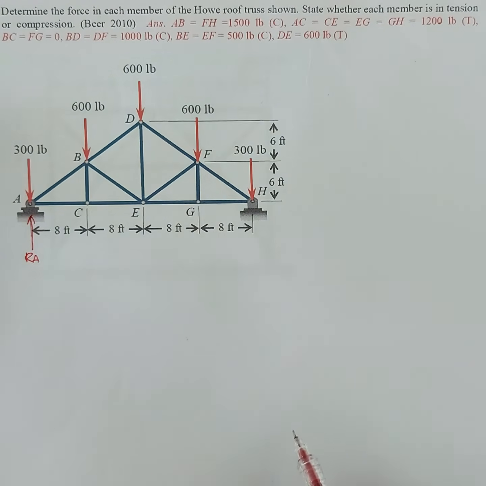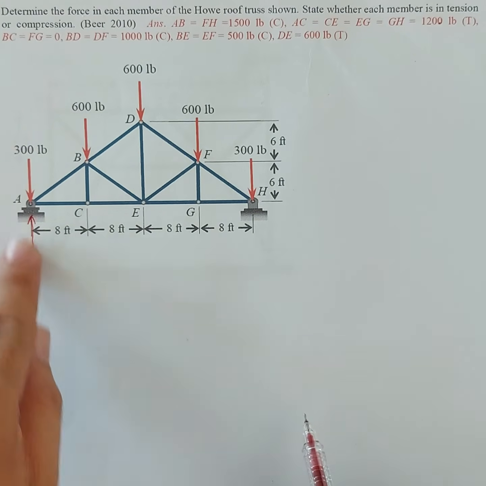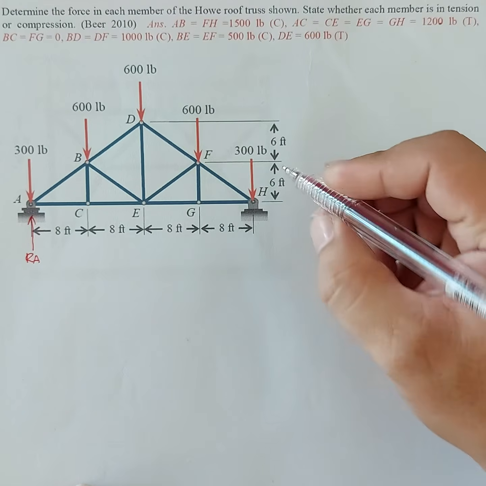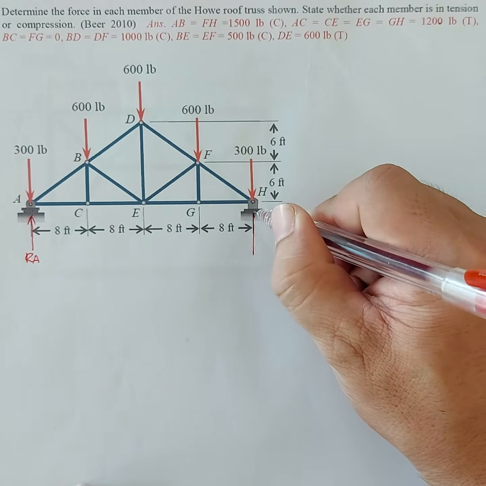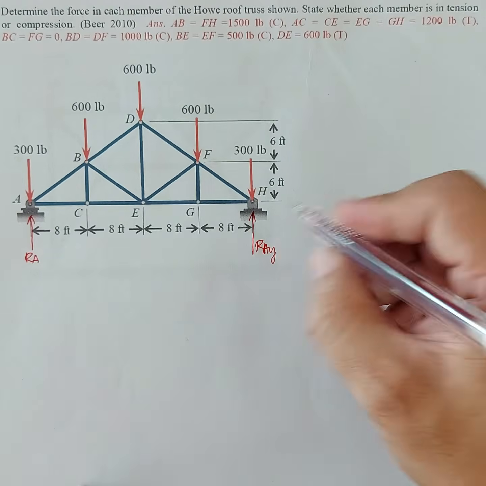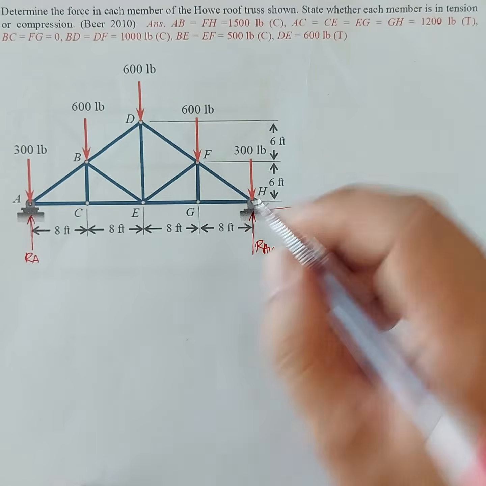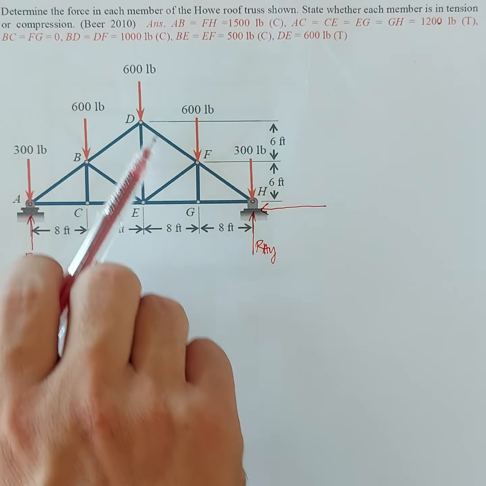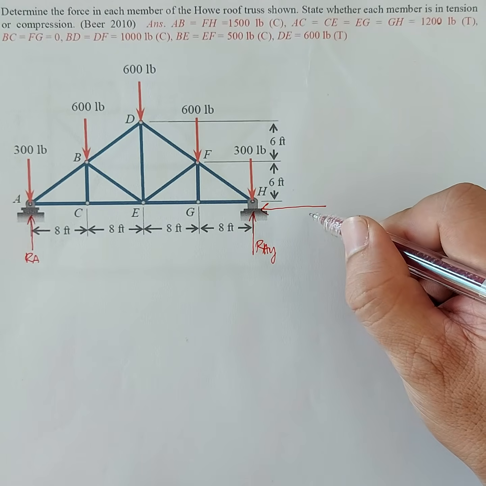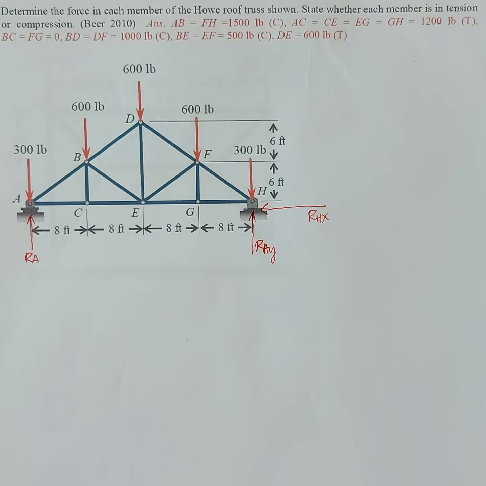Although it's obvious, since all the external forces are downwards, the reaction must be opposite, so upwards. At H, this is a hinge or pin. So RHY, and then we also have a horizontal reaction, although it's obvious that there are no horizontal external forces applied to the truss. RHX will be equal to 0.